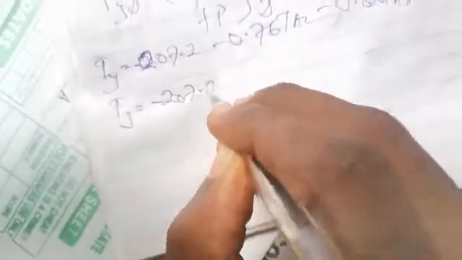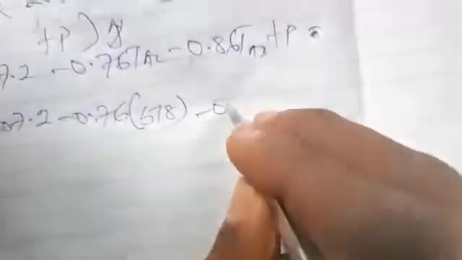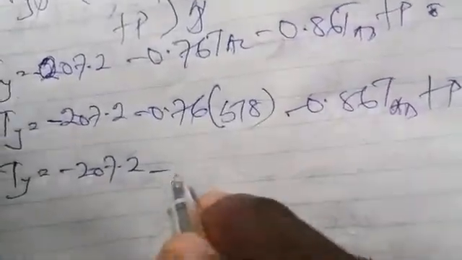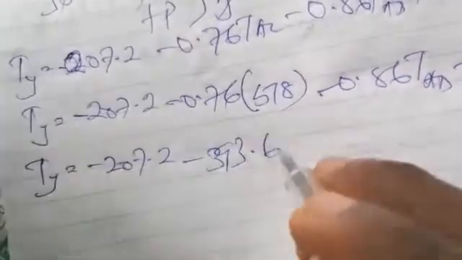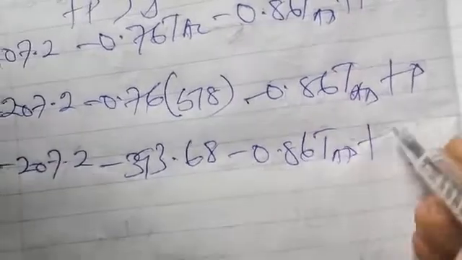So in place of TAC, Ty equals minus 207.2 minus 0.76 by 518, which is 393.68, minus 0.86 TAD plus P.